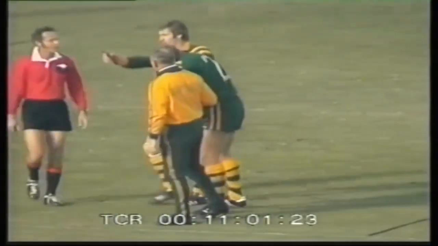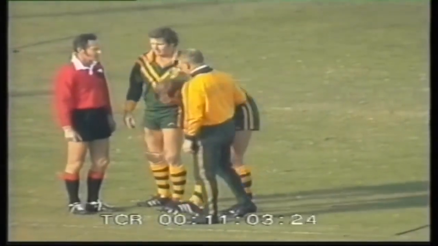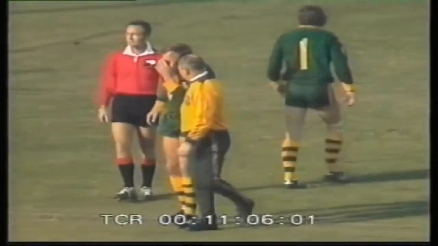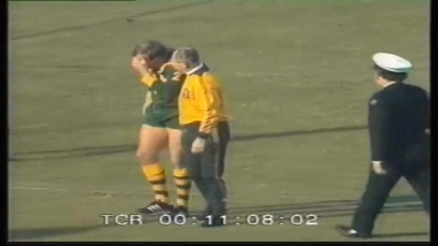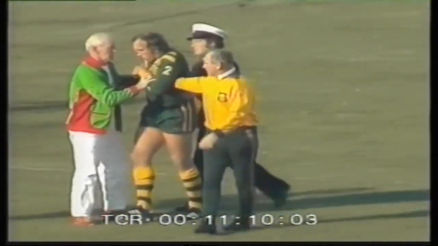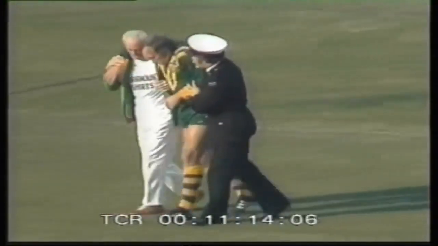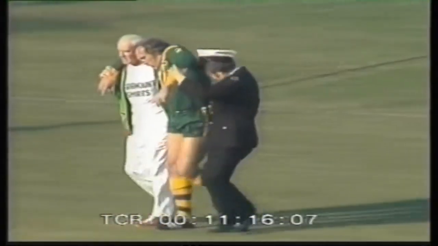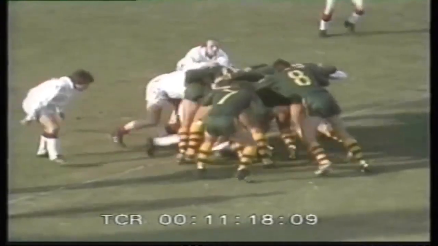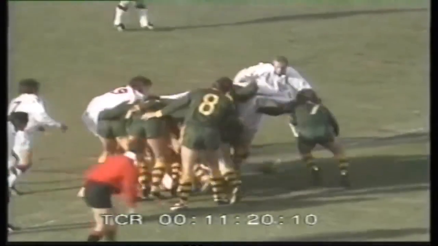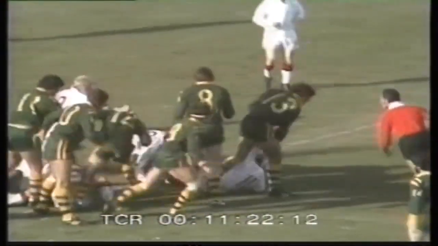And it looks as if there's going to be a replacement. Chris Anderson, the replacement back for Australia, coming out towards the touchline. And Harris is coming off. I'd say he might have concussion. Anderson there, on. He looks as if he's got concussion, I'd say, John. And from the scrum, could be Australia's ball.